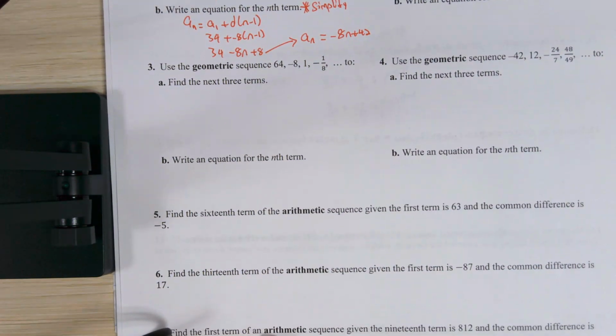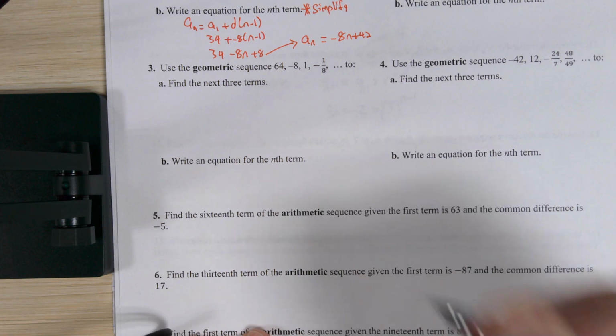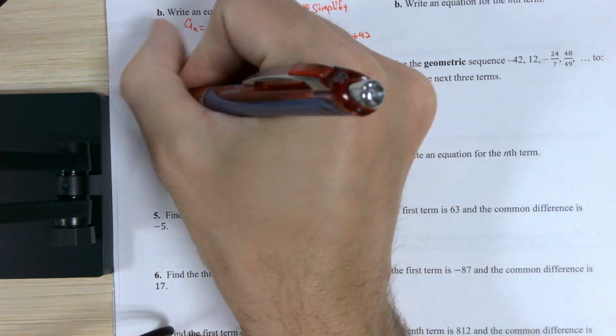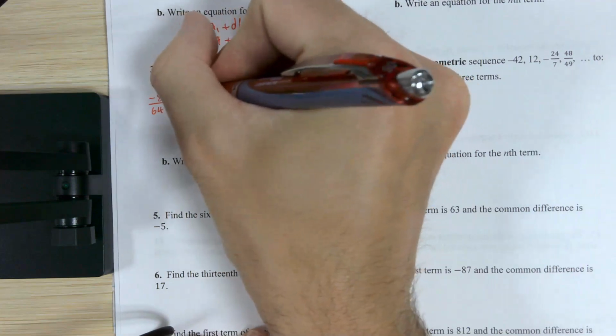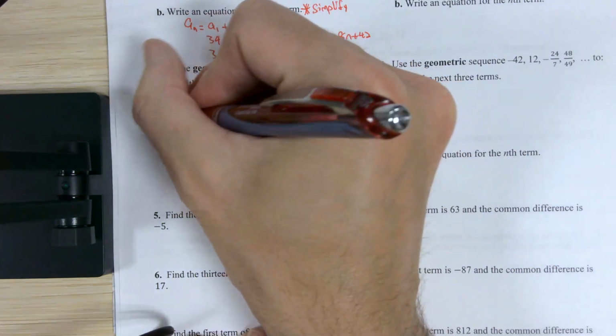Geometric: 64, negative 8, 1, negative 1/8. So your pattern, take your second one and divide it by the first. Our pattern there is negative 1/8, but we're multiplying by it. It's a multiplying pattern.